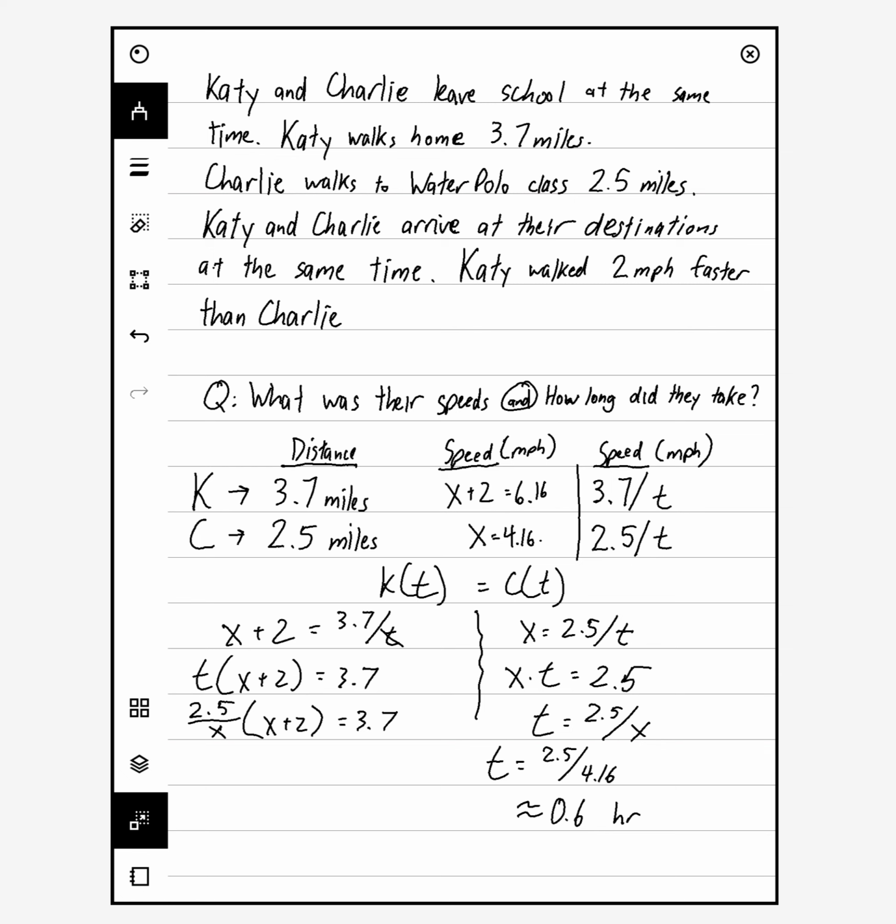Okay, 0.6 hours. No one says that. So let's change that into minutes. So 0.6 times 60 minutes per hour gives me 36 minutes. Okay, cool. So their speeds were 6.16 and 4.16 miles per hour. How long did it take? It took them both 36 minutes to walk. Cool. All right, that's it.